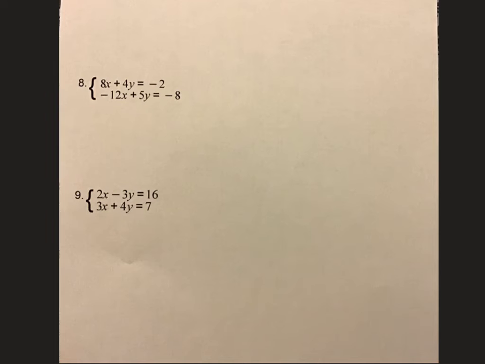My suggestion would be to look at our first equation in number 8, the 8x plus 4y equals negative 2, and choose to solve for y. It really doesn't matter. We're going to have a fraction either way, but I think it'll be a little bit easier if we solve for y.